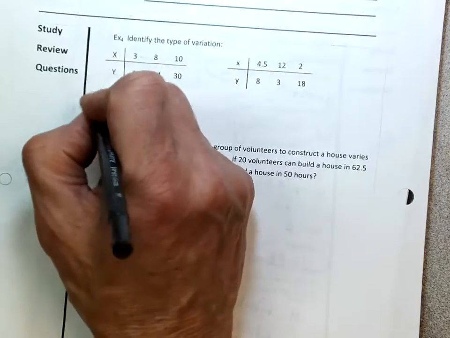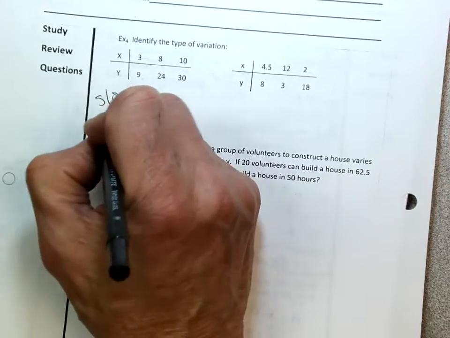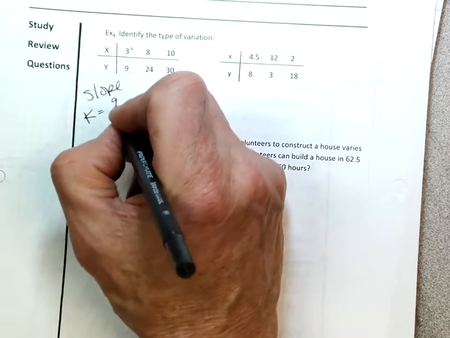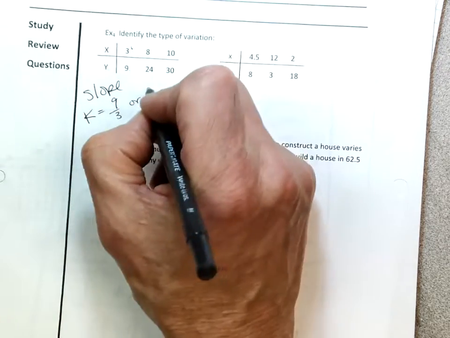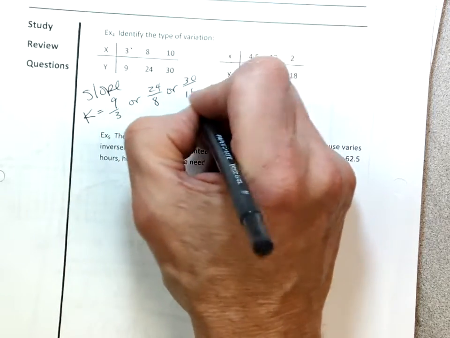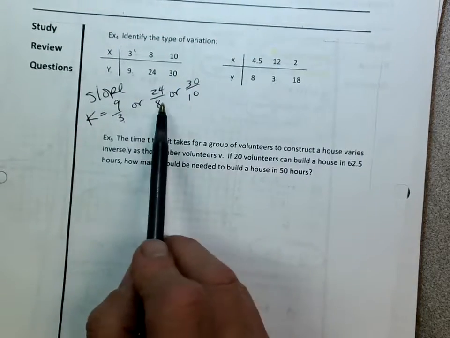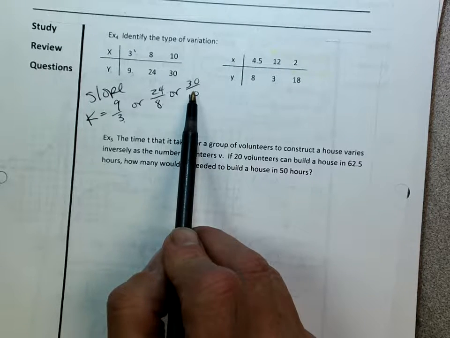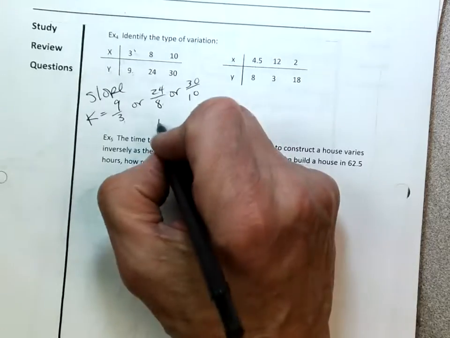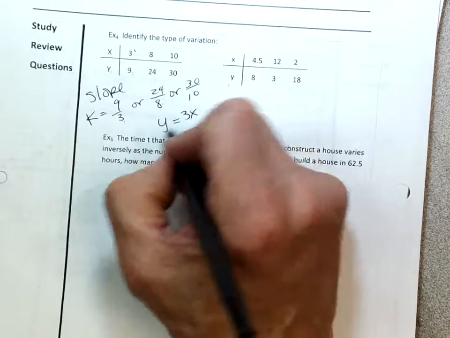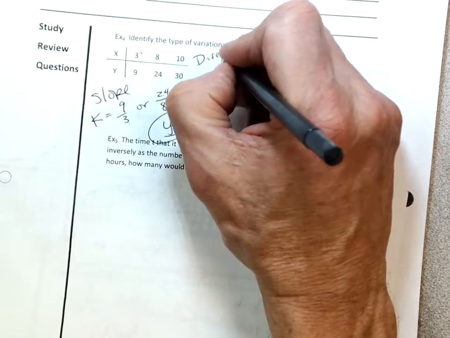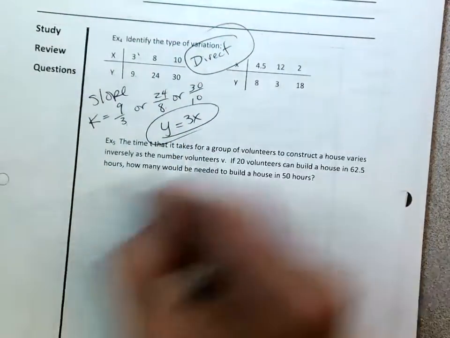But let's check out what the slope is, which is the same thing as k. 9 over 3, or 24 over 8, or 30 over 10. They have the same k value every time, wouldn't they? So if they have the same k value, it's got to be in the form of y equals 3x, which makes this one a direct variation.